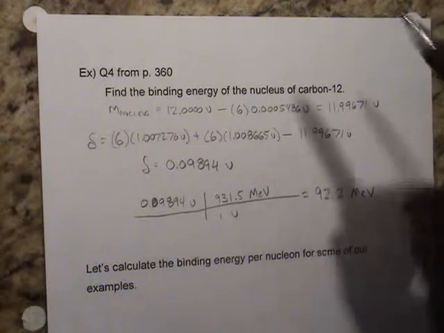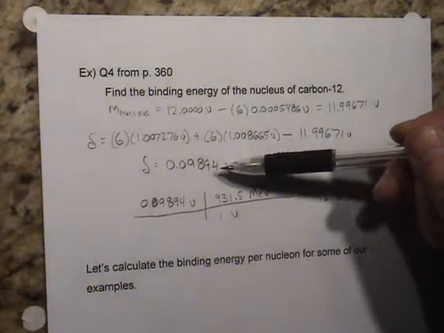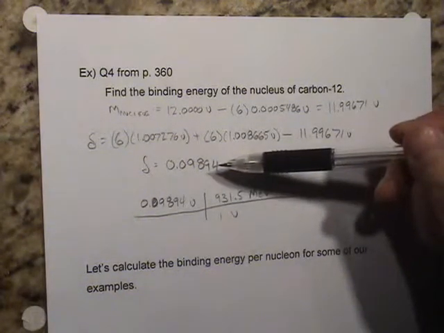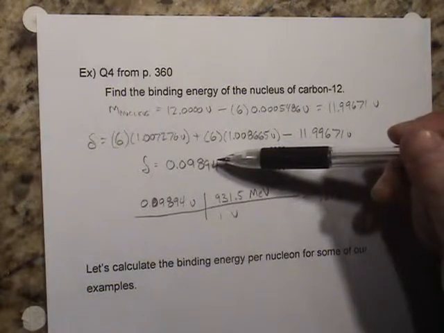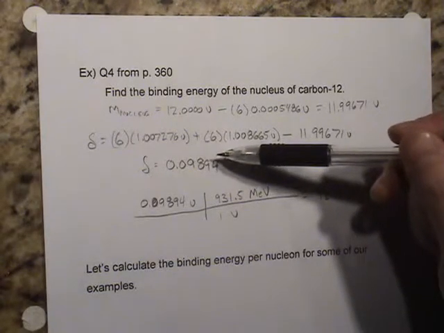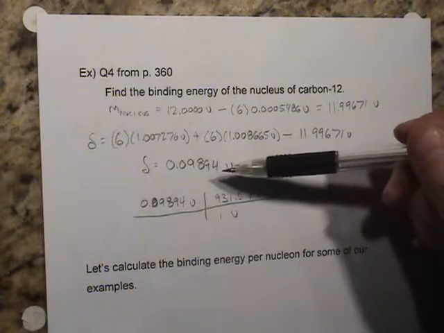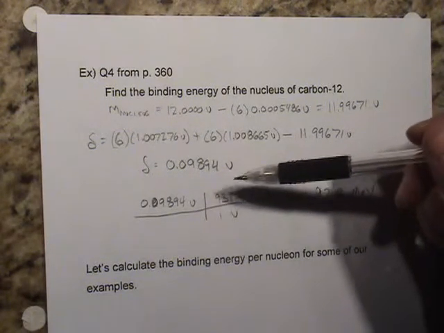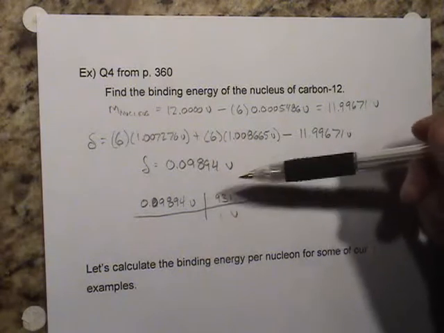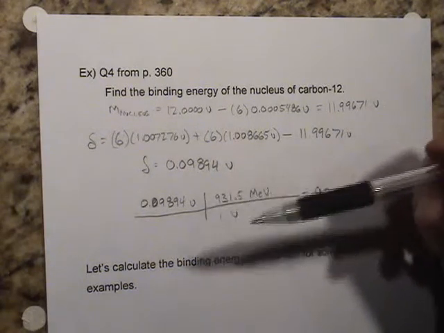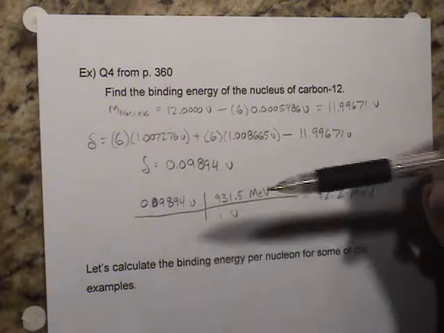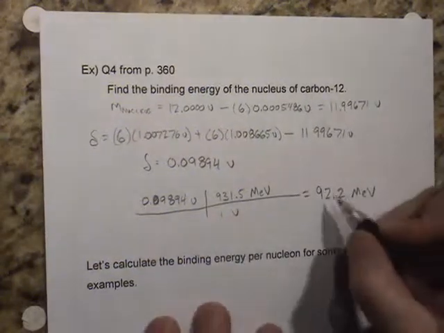So just to make it clear, this is not the binding energy. This is the mass defect. It's the amount of mass that's missing. To know what the binding energy is, I need to convert that mass defect into its equivalent form of energy. And this is why Einstein's formula E equals mc squared is called the equivalence formula, because it tells you the equivalent amount of energy that that much mass would account for. And so this is our binding energy.